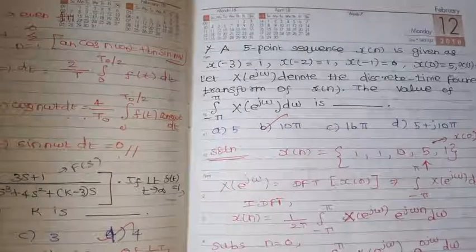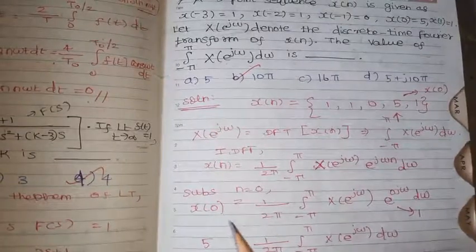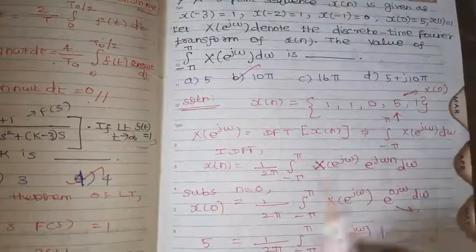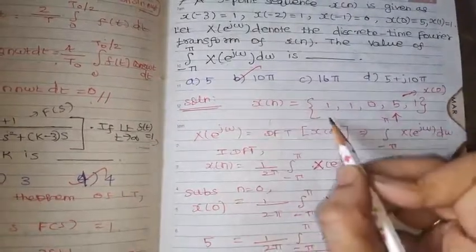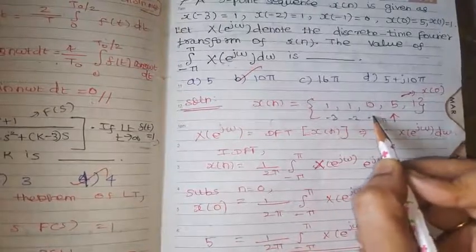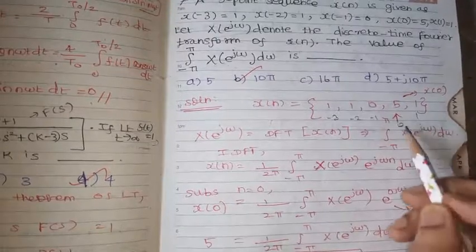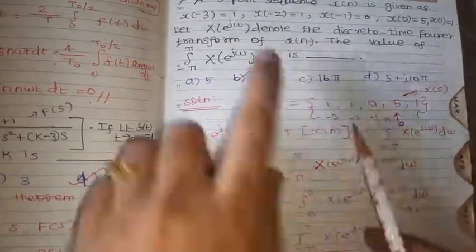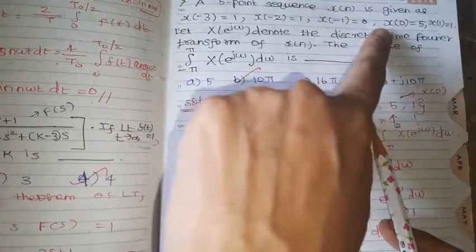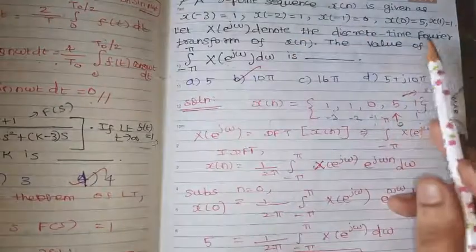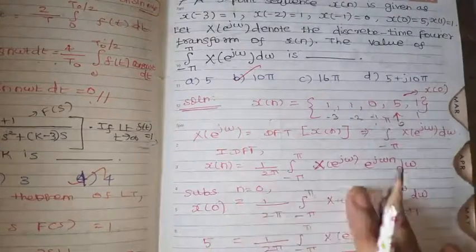Okay. So first we will write the x of n. How can we write? x of n equal to, from minus 3 to 0: this is minus 3, minus 2, minus 1, this is 0, 1. The arrow indicates the position of 0, the 0th position. So x of minus 3 equals 1, x of minus 2 equals 1, x of minus 1 equals 0, then x of 0 equals 5, then x of 1 equals 1. So this is the sequence given for x of n.